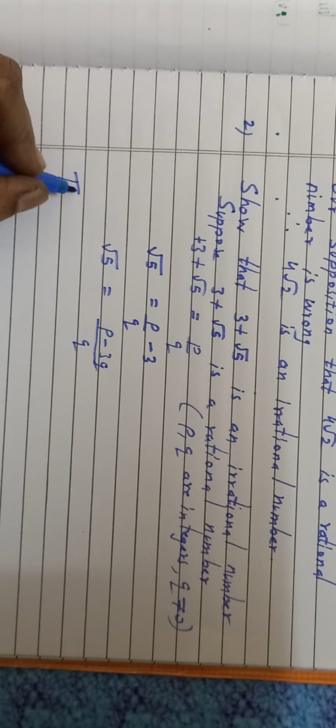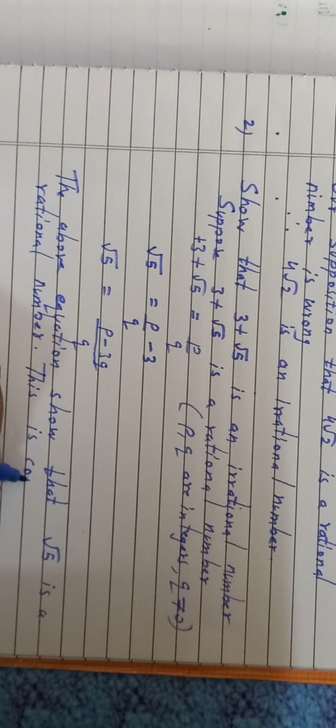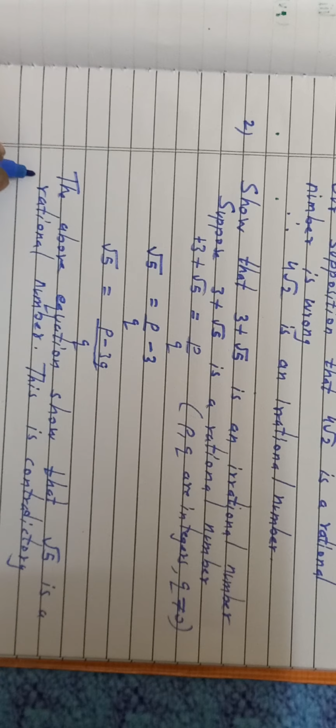Because this is rational. This is contradictory. Different ways we can use to write. This is contradictory. So our assumption, what we had assumed, in itself is wrong.